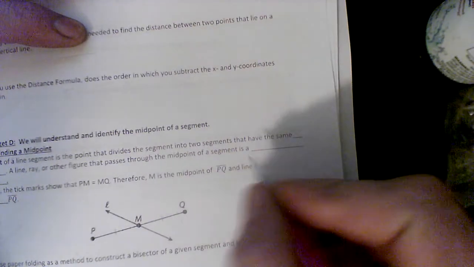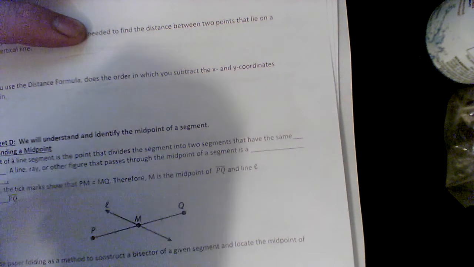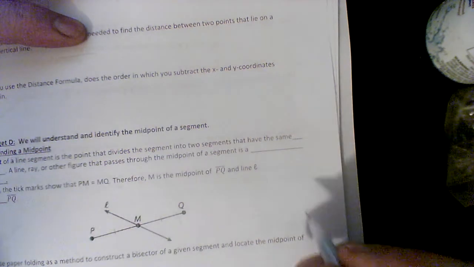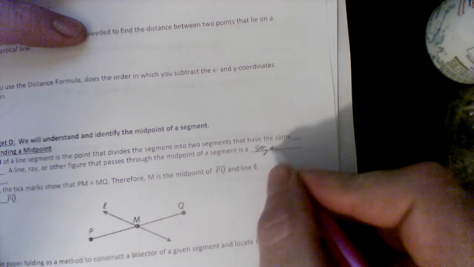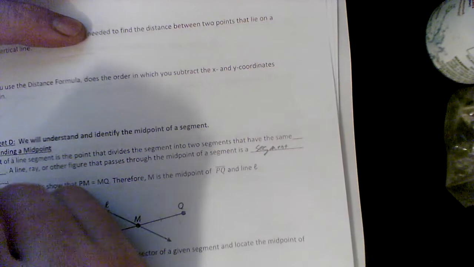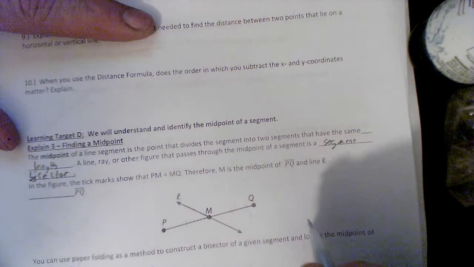It says the midpoint of a line segment is a point that divides a segment into two segments that have the same length. Alright. And I'll show you that down here. There's marks that we use for that. A line, a ray, or a figure that passes through the midpoint of a segment is a segment bisector. And a segment bisector cuts something in half.